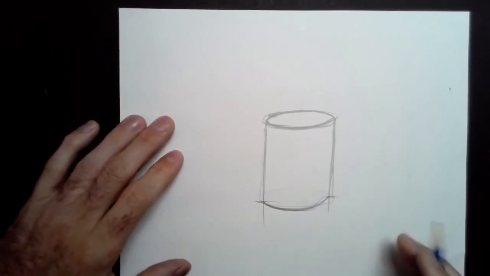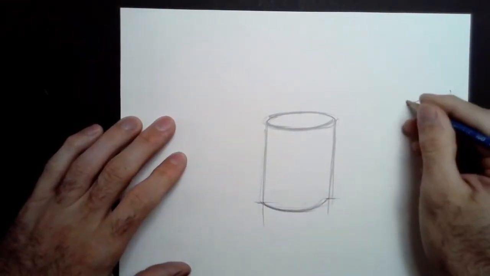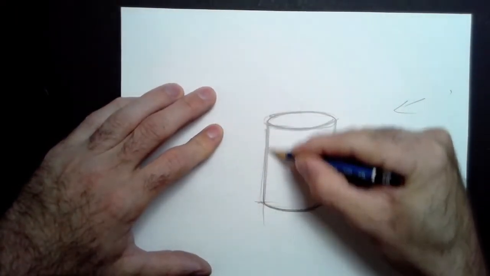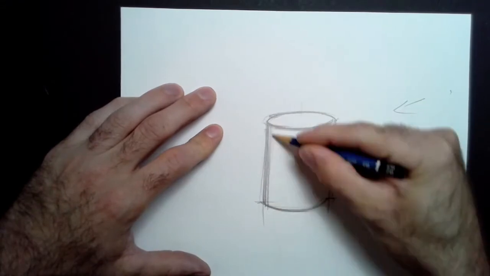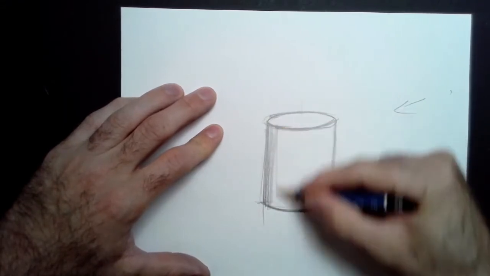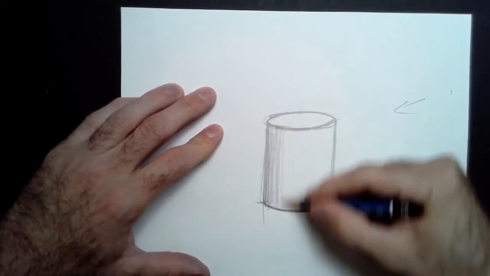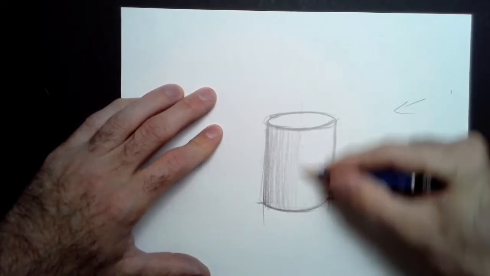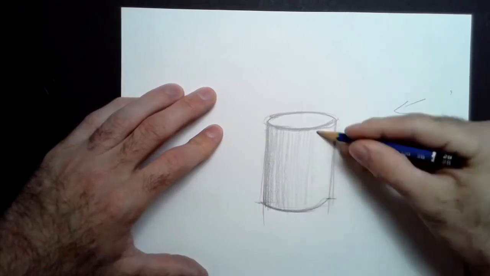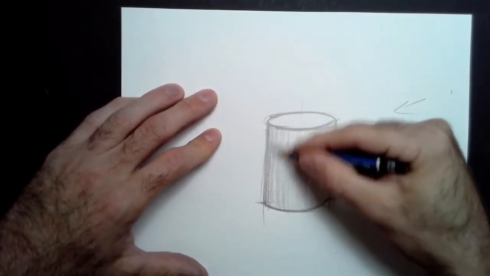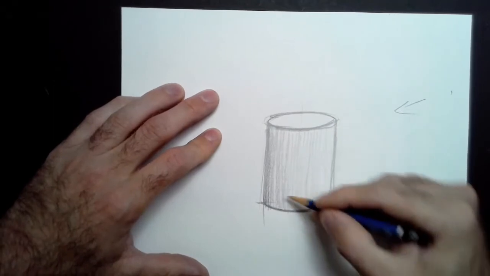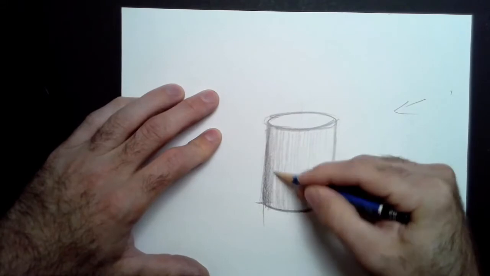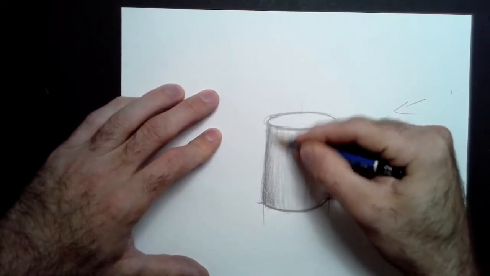Now that I have my shape worked out, I know where my light source is going to be, so I'm going to start shading. Now, it's going to be a very similar approach to the cone in that I'm going to start with a medium gradient, placing it in, and as I pass the halfway point, it's going to start moving towards light. Difference here is you can see I'm doing a straight up and down movement. I don't need to crunch the top. So I've got a start of a gradient there, and now I can start to work that edge a little bit darker and start shading in.